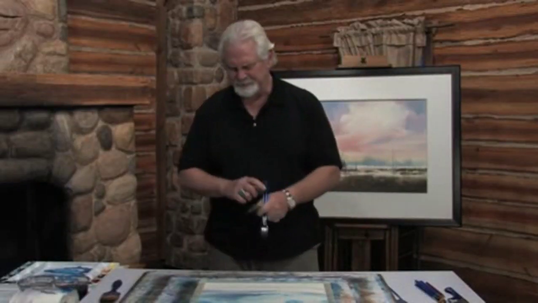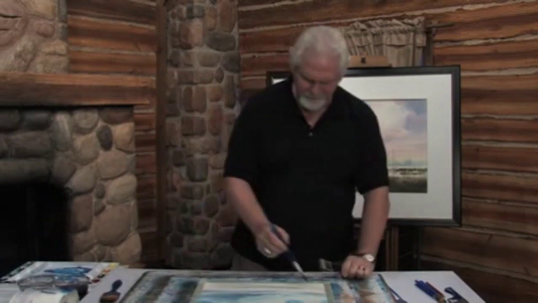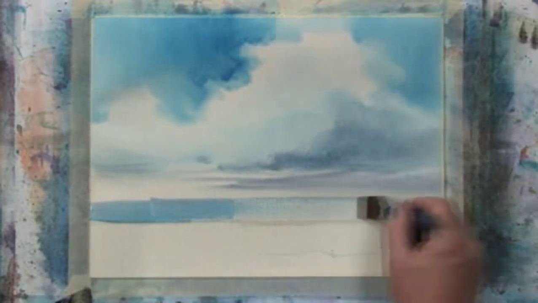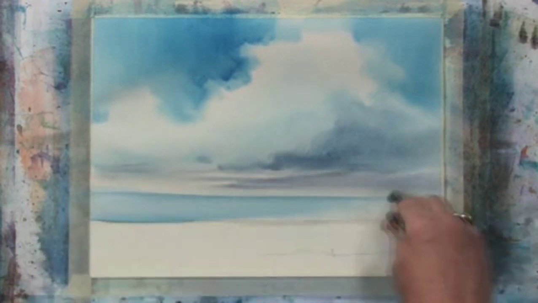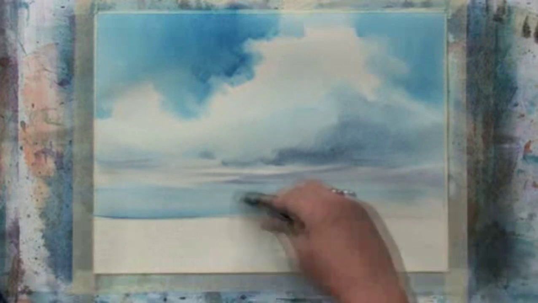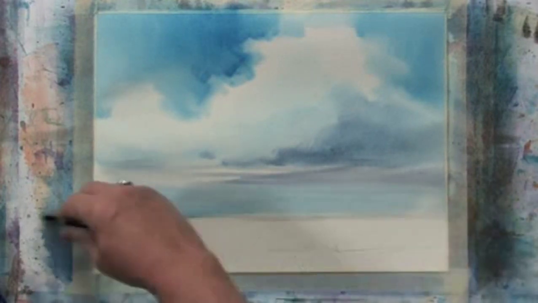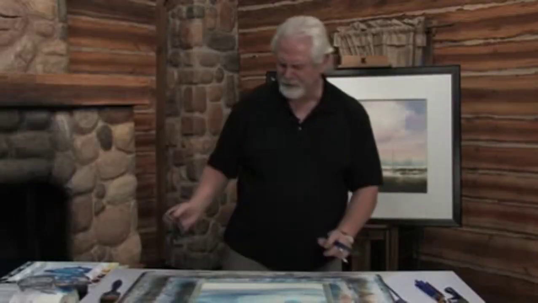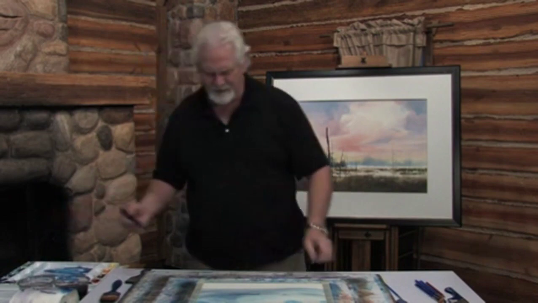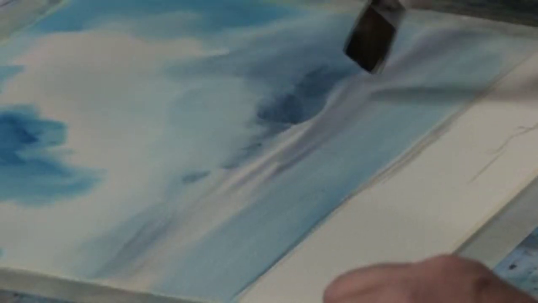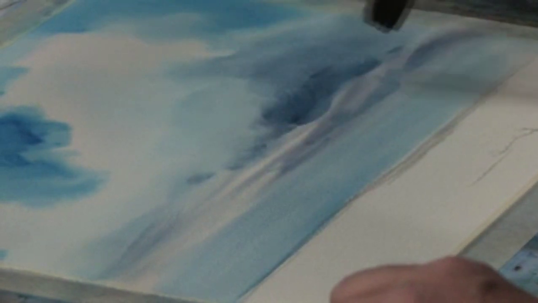Down below the cloud, it wouldn't hurt to put just a little bit of color along the horizon, right in this area. And again, I can take the damp brush, kind of scrub that out. Bristle brushes are very strong tools when you're painting with watercolors because they really bite into the paper. They get into the tooth of the paper and they move a lot of paint around, and they do it very quickly.